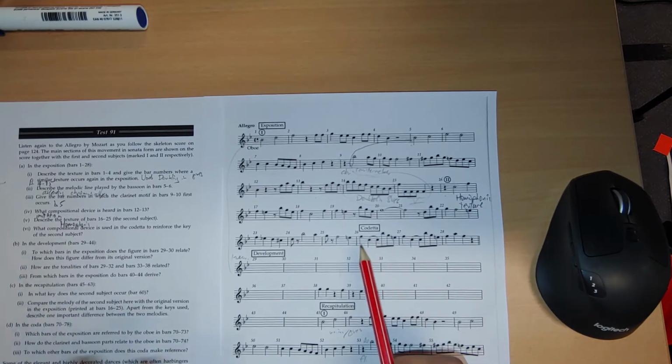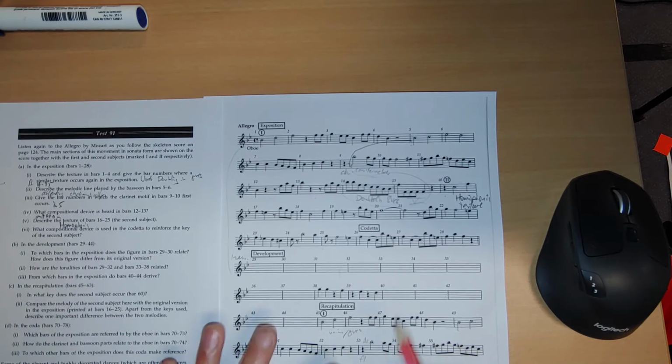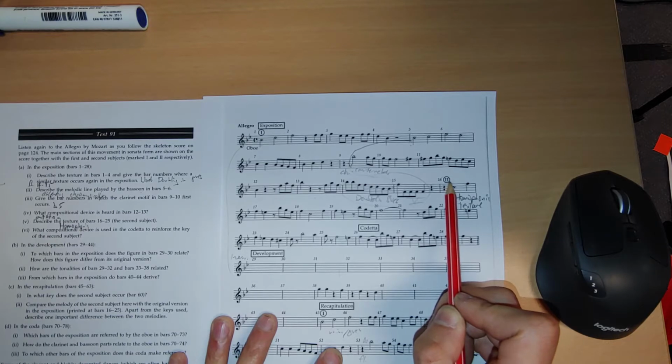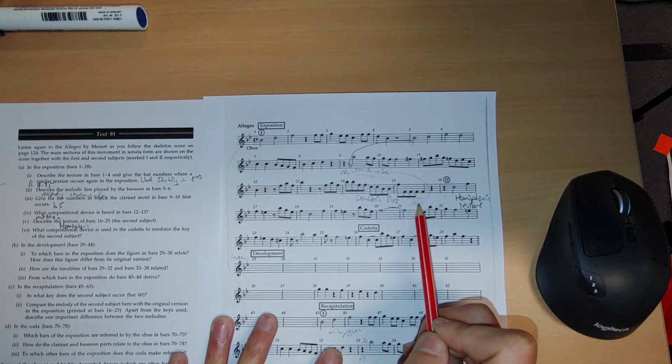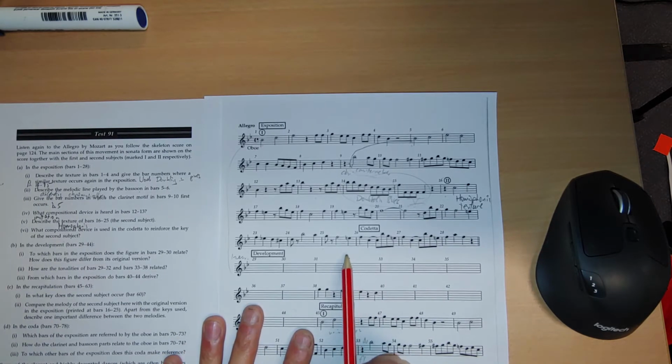Okay, so what do we notice? We notice there are accidentals, which means it has modulated. I noted earlier that in figure 2, which is the second subject, it was already in the dominant key. But over here, often composers would put some sort of pedal point.